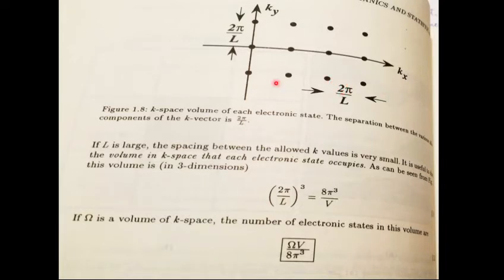and we'll say the cube has a length of L, and then between each electronic state, you recall when we said the energy between this state and this state differs by dE. So here we're saying between this K vector and this K vector, it's 2 pi over L. Why? Because every electronic state in the K space will occupy, since it's a cube, (2 pi over L) cubed. So each electronic state is then equal to 8 pi cubed over V.